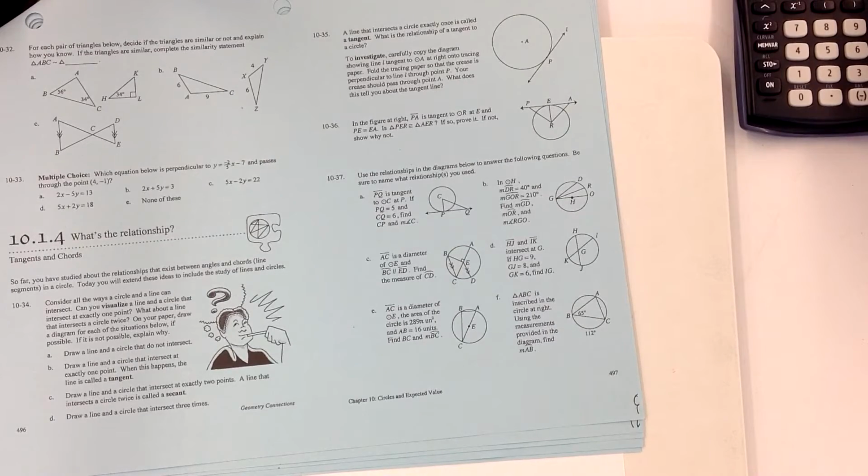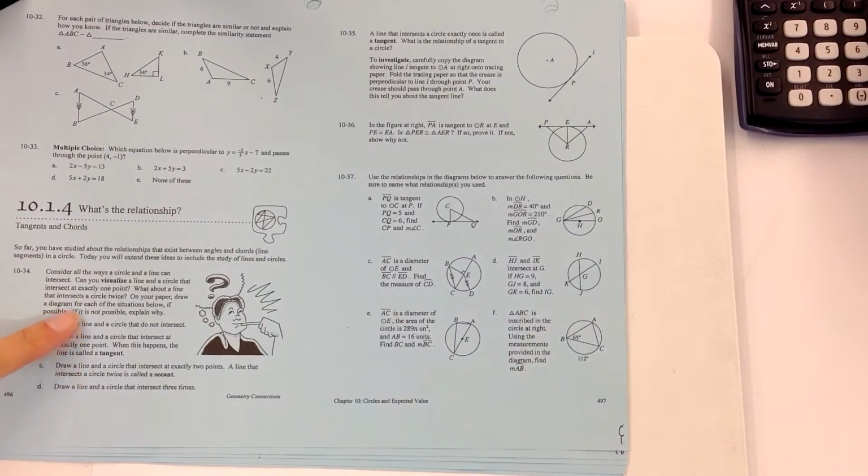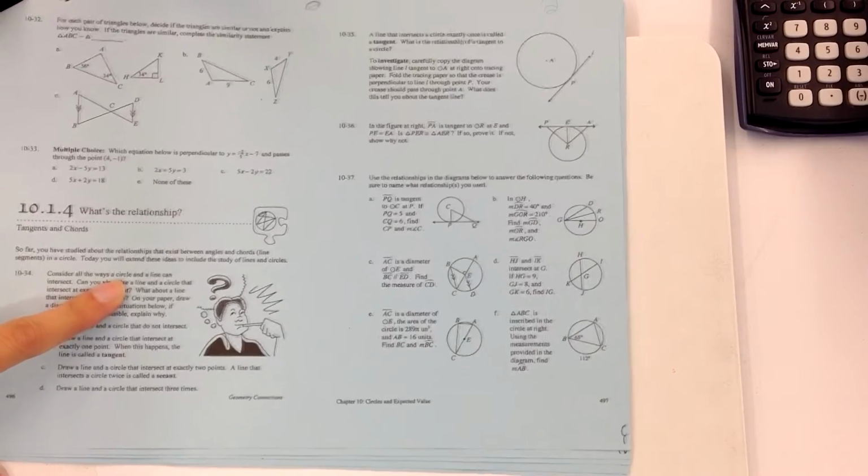Circles and chords and other lines that go through the circles. What relationships do they have? So on 10-34 here, we are going to draw some circles and tangents and see how the tangents and the chords relate to the circles. So consider all the ways that a circle and a line can intersect.